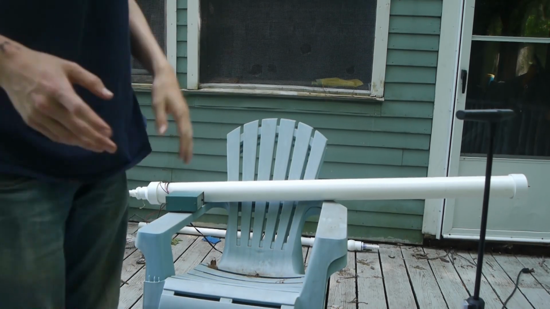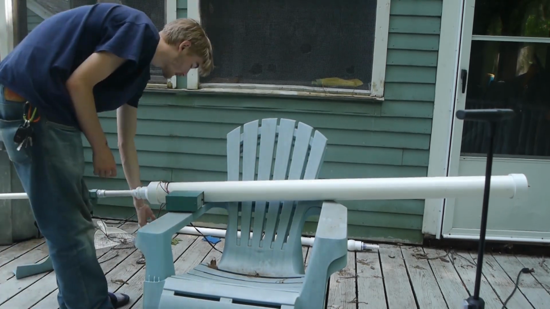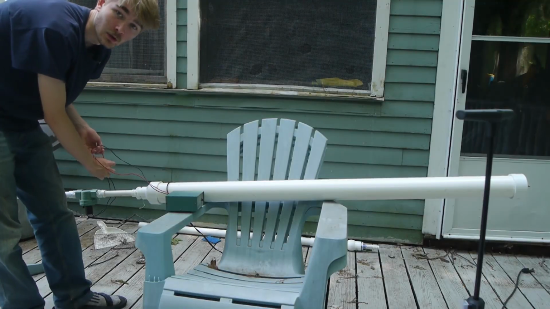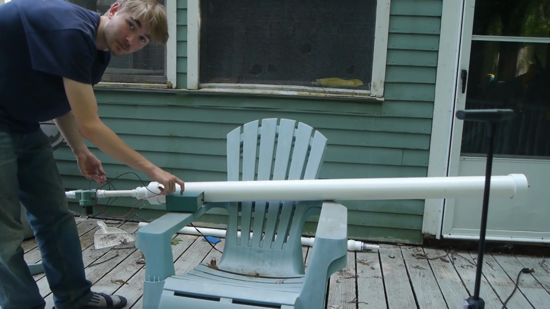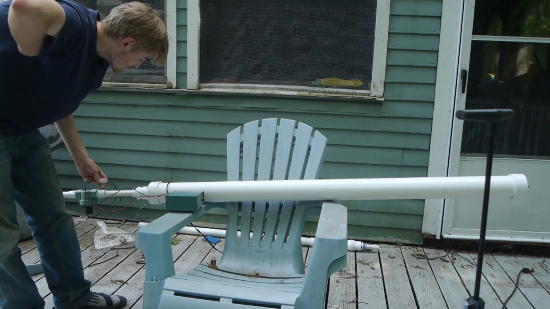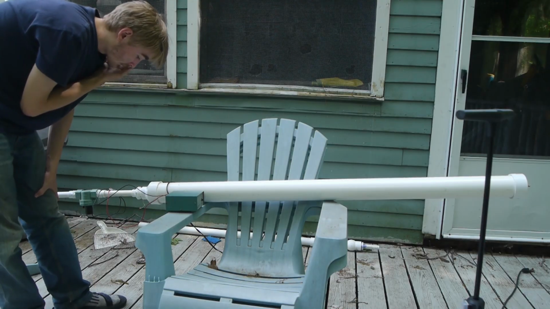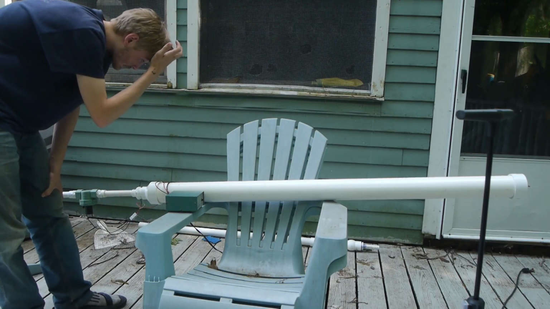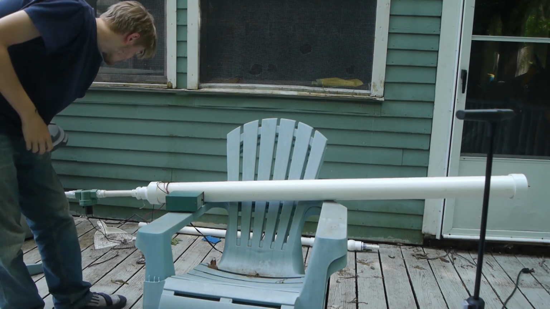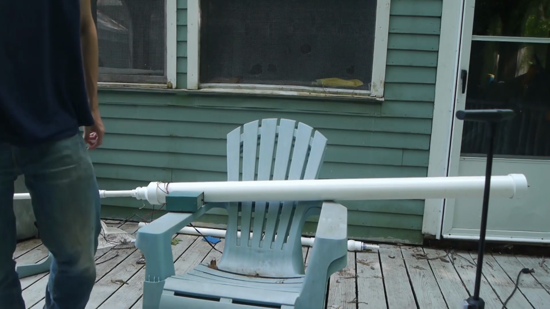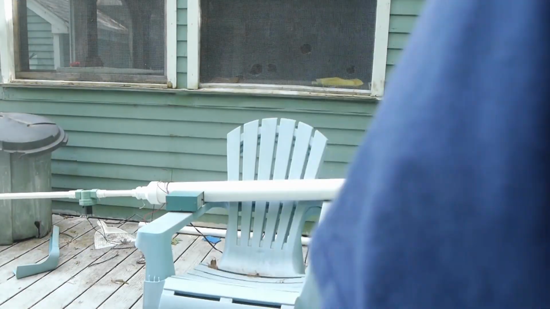So I have this all a bit better set up. I've connected the solenoid to the power supply through a kind of Wago connector instead of wire nuts, and yeah, I'm gonna try and shove a cherry down here and see how far I can get it to shoot.